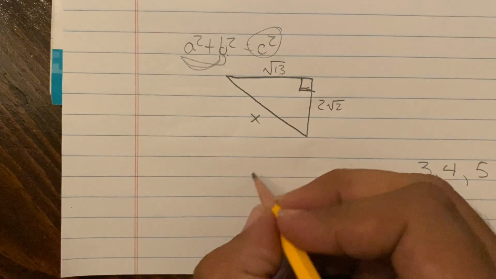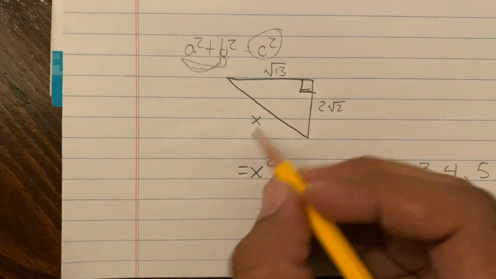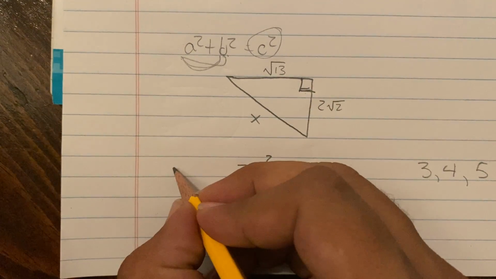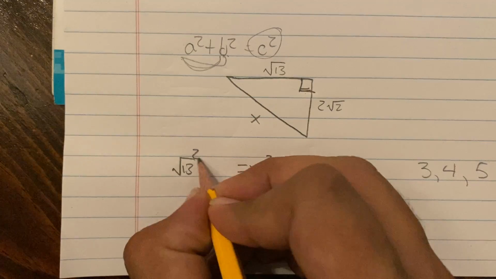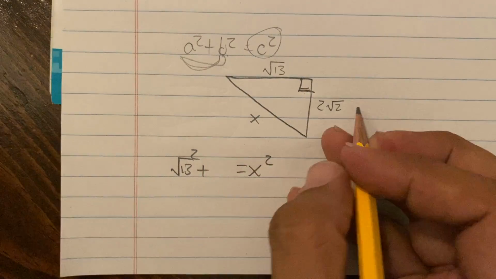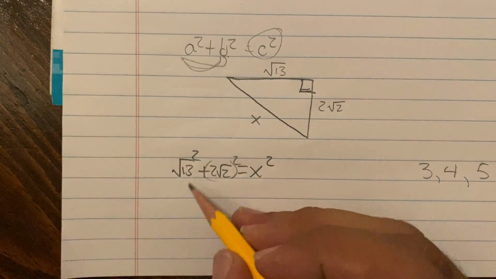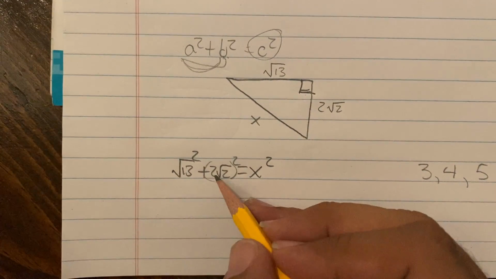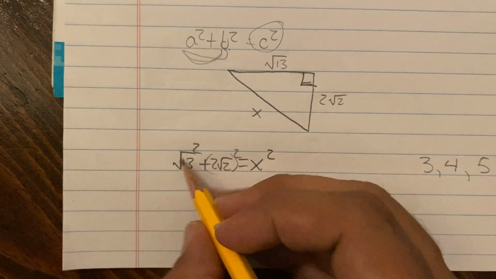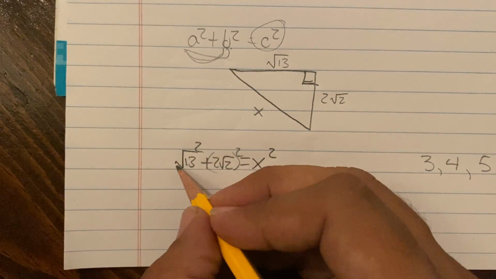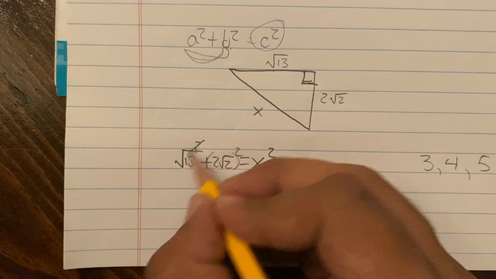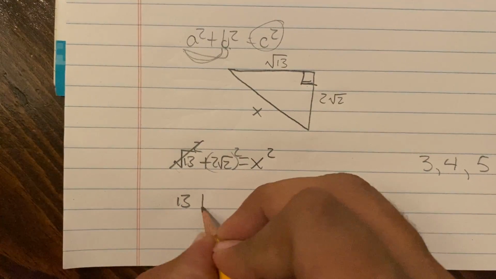So this is going to be x all by itself squared. Then it's going to be the square root of 13 squared. So a squared plus b squared, 2 square root of 2 squared. Now if I move these, nothing changes, nothing at all. So the square root of 13 squared cancels, leaving me with just a 13.